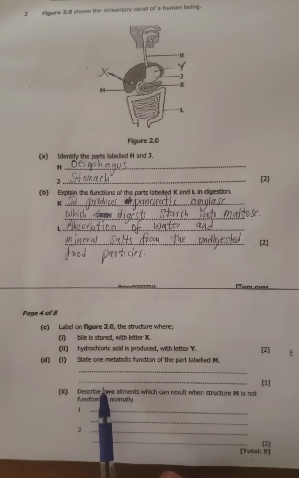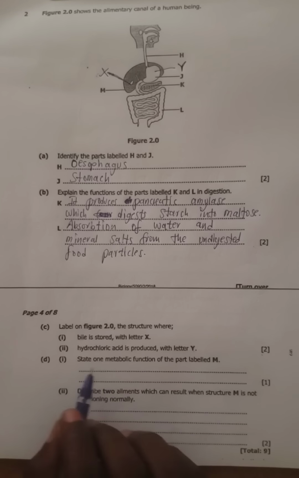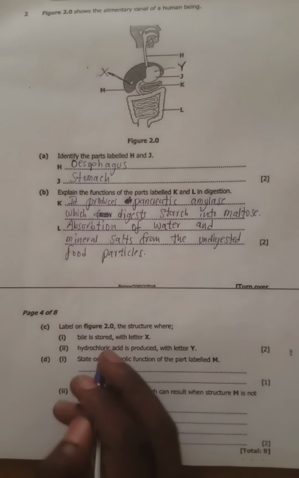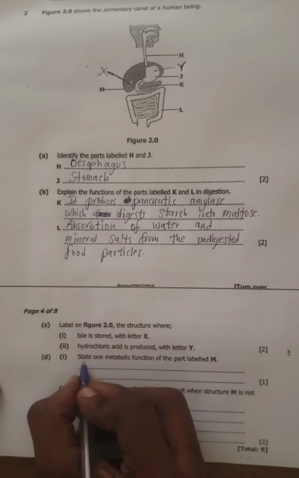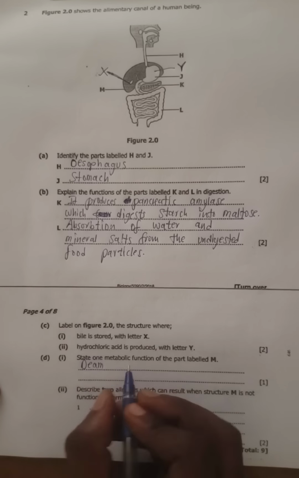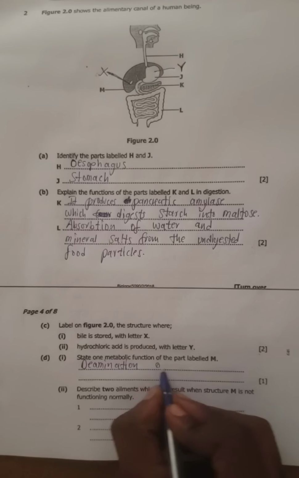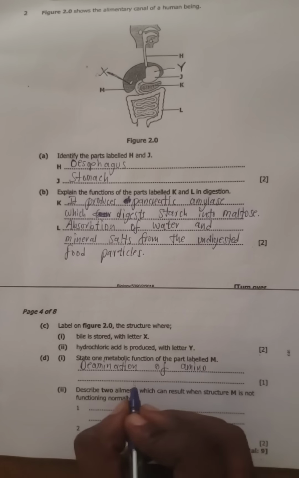In terms of metabolic functions, the liver, number one, you can tell them, like I said, it is used in the emulsification of fats. But the other one, which is common when they say metabolic function, is deamination of amino acids. So deamination of amino acids.